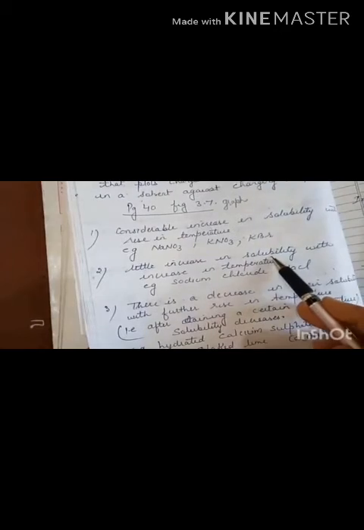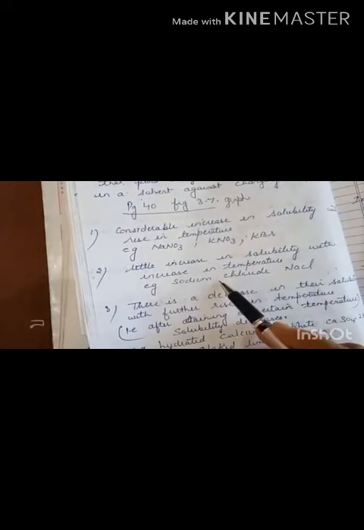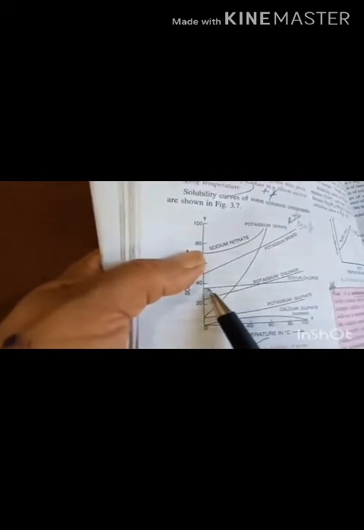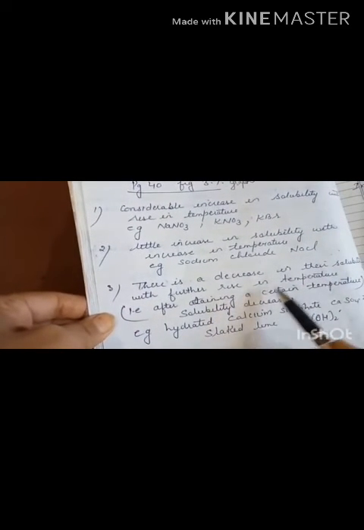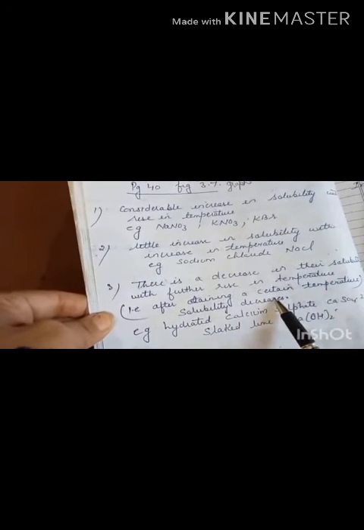And some salts show little increase in solubility with an increase in temperature, like sodium chloride. Now look at the graph. See, sodium chloride shows very little increase in solubility. And there are some substances whose solubility decreases with a rise in temperature. That is, after attaining a certain temperature, solubility decreases.